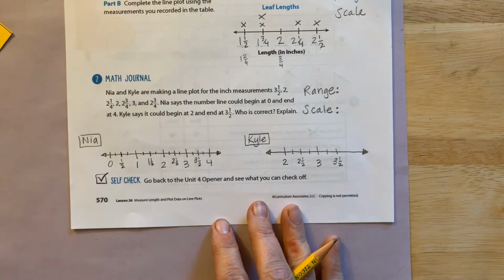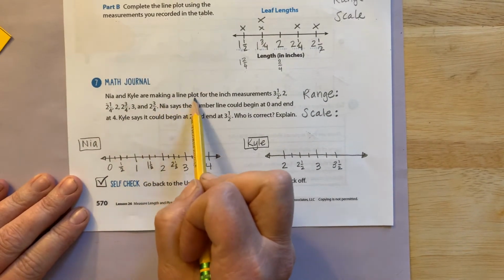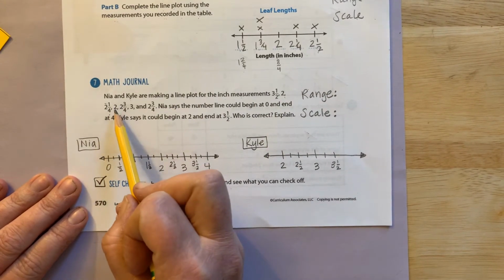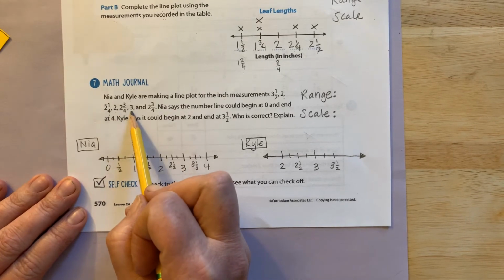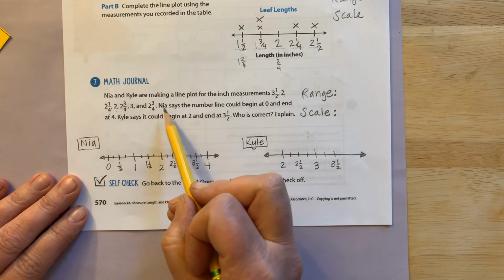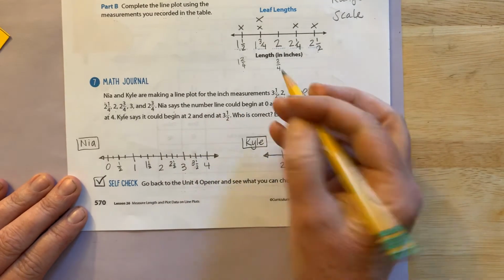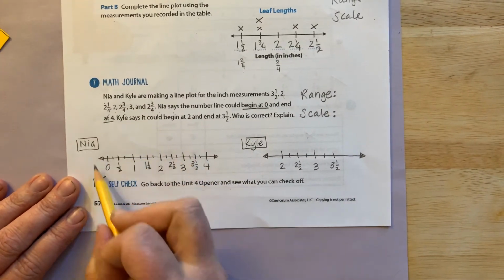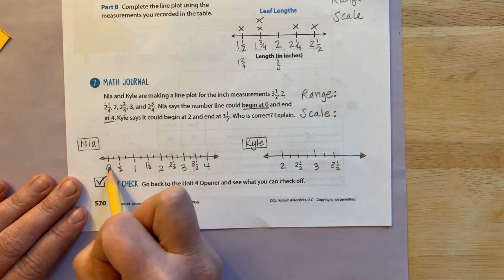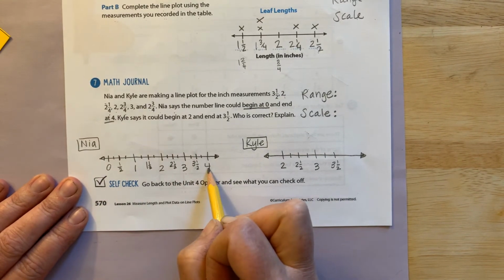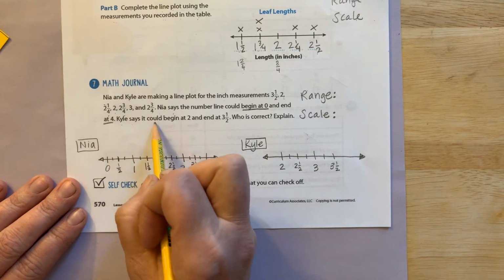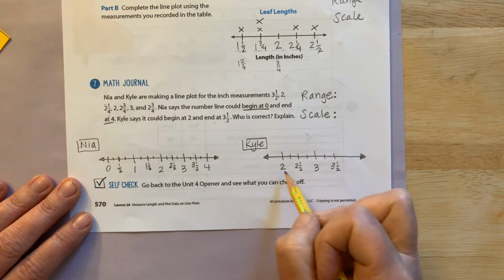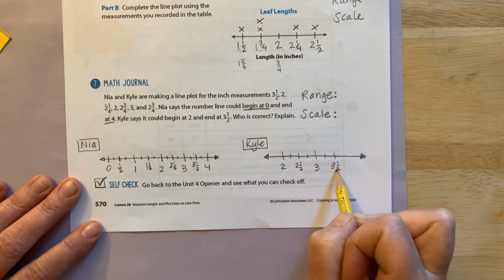Okay, number 7. Nia and Kyle are making a line plot for the inch measurements 3 1/2, 2, 2 1/4, 2, 2 3/4, 3, and 2 3/4. Nia says the number line could begin at 0 and end at 4. So this is what Nia's thinking. She's going to start her number line at 0 and she's going to end at 4. Kyle says it could begin at 2 and end at 3 1/2. So Kyle says let's start at 2 and end at 3 1/2.